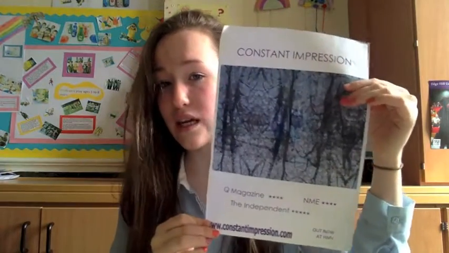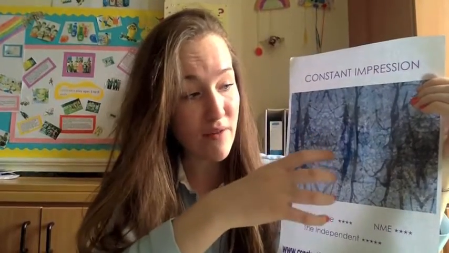The same I did with my magazine advert. As you can see, there's this image of the band, which has been heavily layered with the image of the kaleidoscope. So it adds to the ambiguity of it, but then also allows it to be identified.